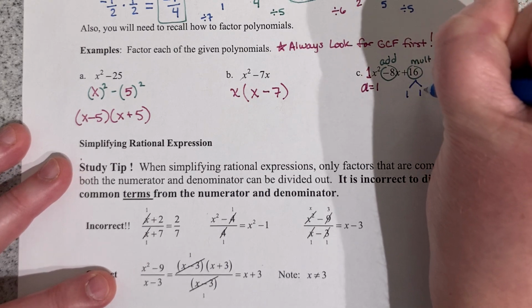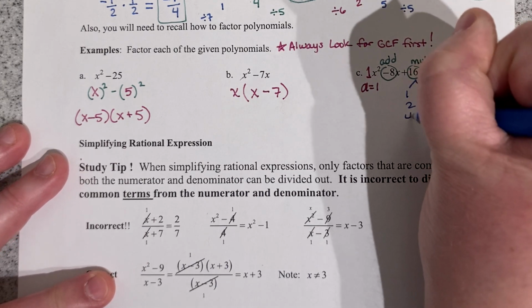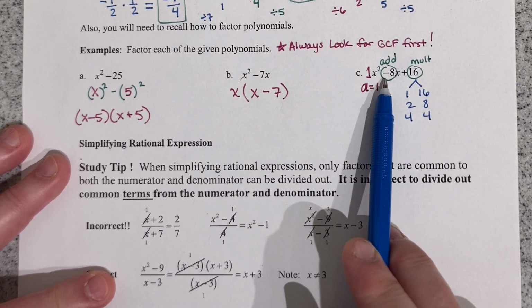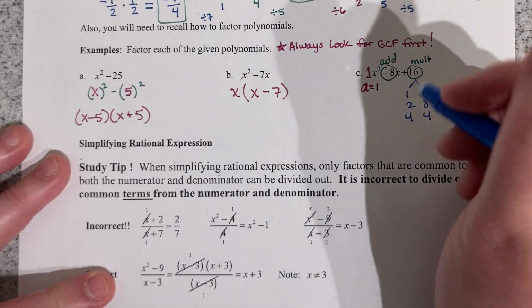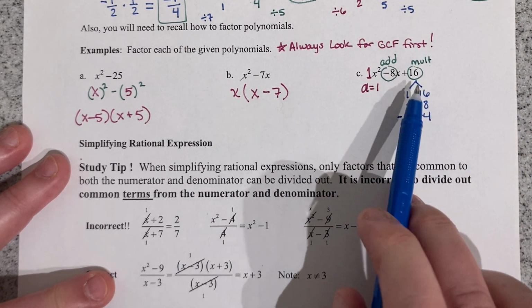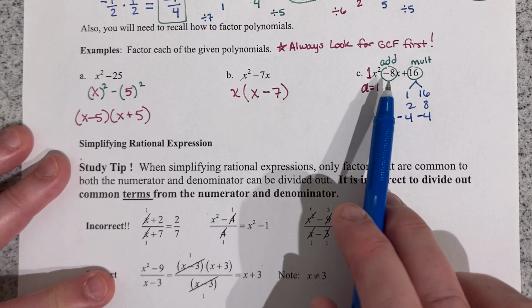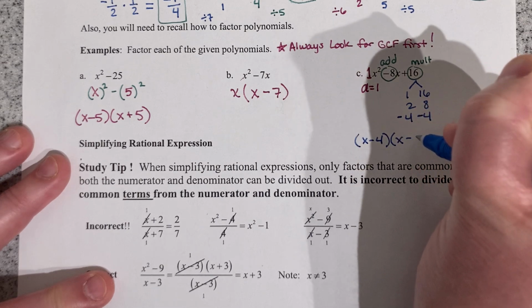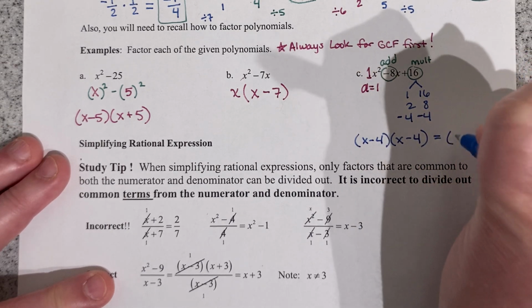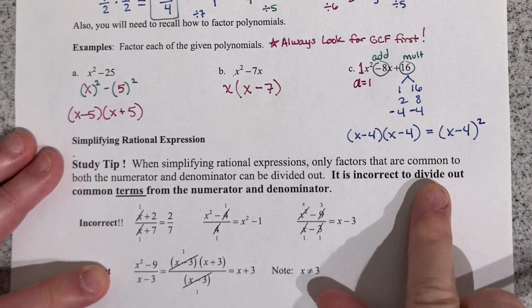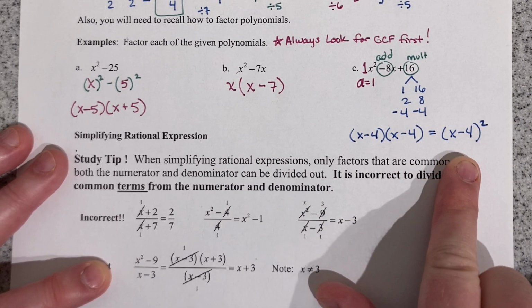So that's either 1 and 16, 2 and 8, or 4 and 4. Which one of these would add to negative 8? Oh, wait, we need to make these both negative. And then a negative 4 times a negative 4 multiply to a positive 16, but add to a negative 8. So this would be x minus 4 times x minus 4. Or, the better way to write this, if you see it, is x minus 4 squared. So that's the best way to write the factored form.